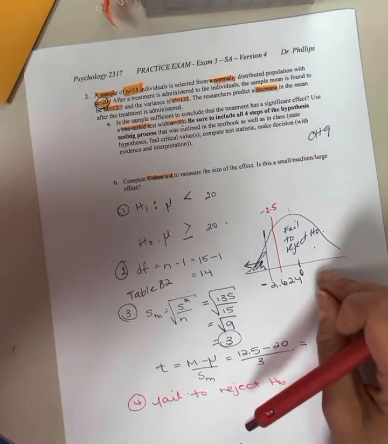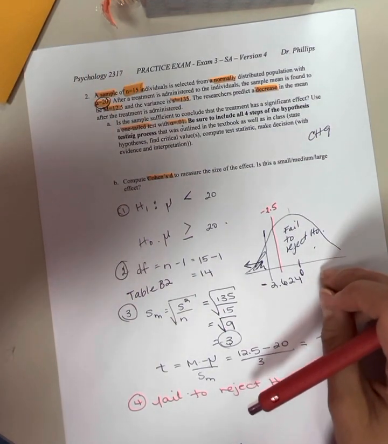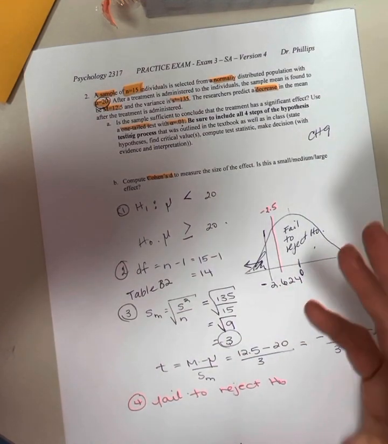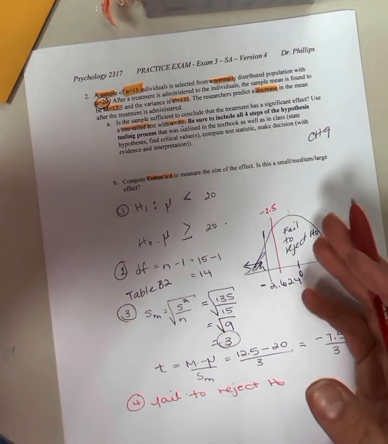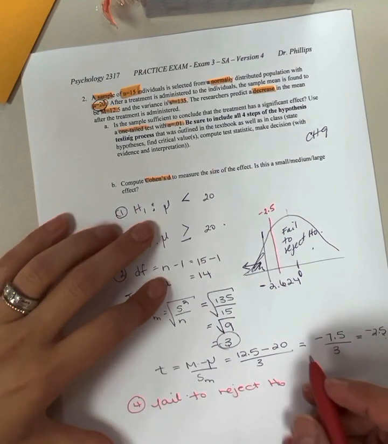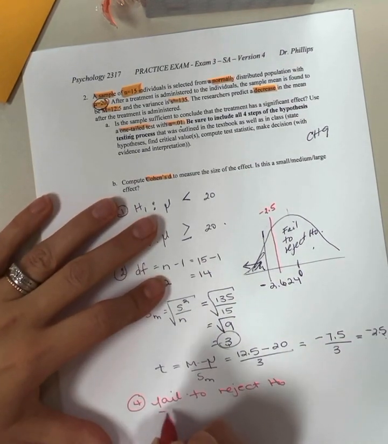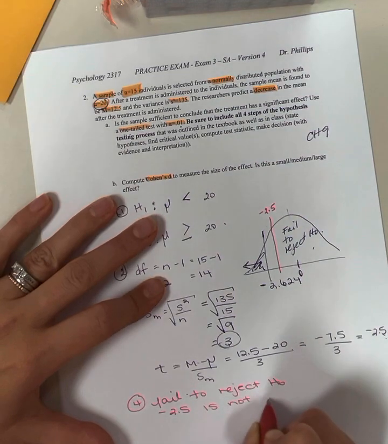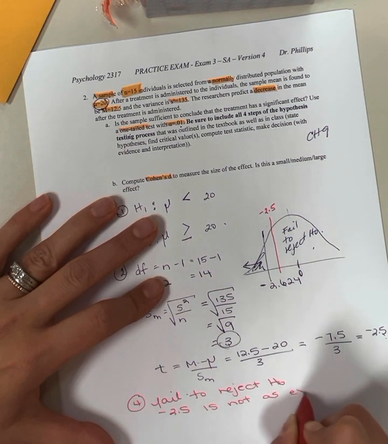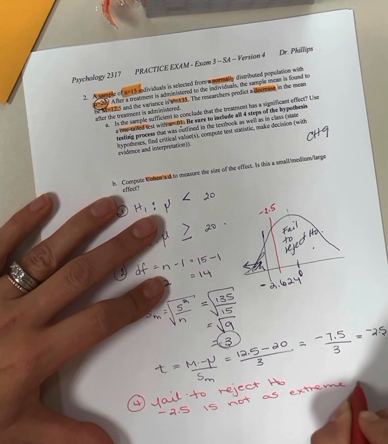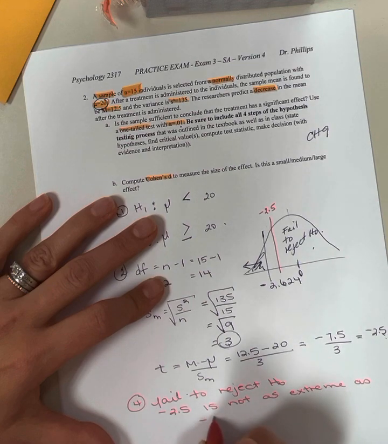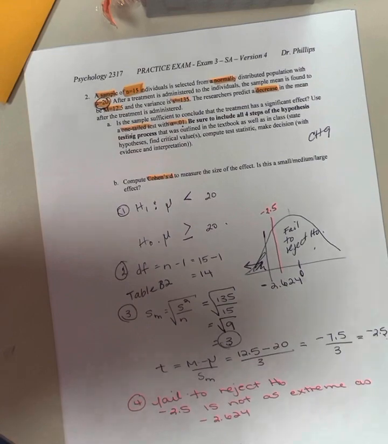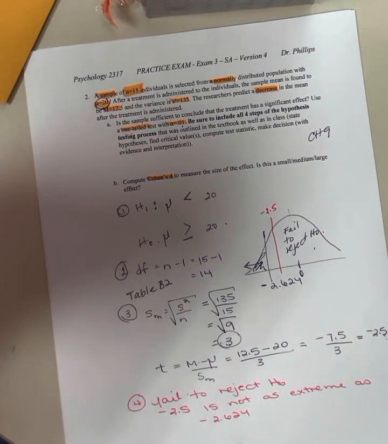This can be my evidence. In essence, to interpret it, there is no statistically significant treatment effect. Or you could say 2.5 is not as extreme as negative 2.624. You could say it's not in the critical region. There's a variety of pieces we could put there.